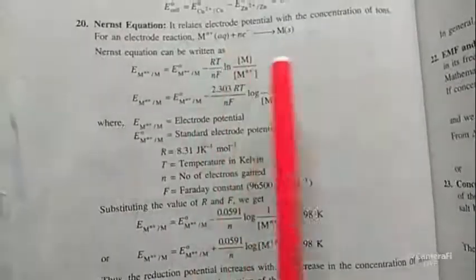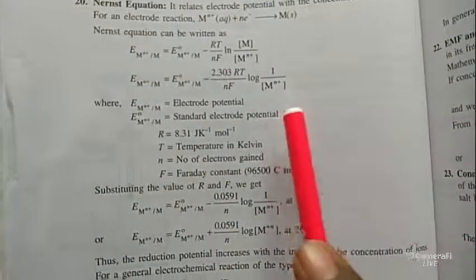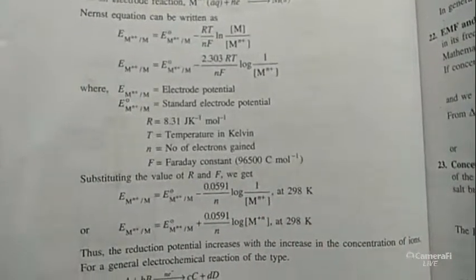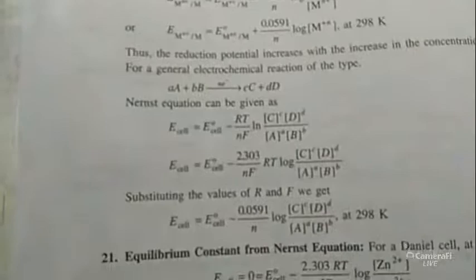Ultimately, this is the equation we get when we substitute the value of log. It comes to look like this. Then the electrode potential we have, and correspondingly substituting the values, we get these values. Ultimately we substitute the values of R and F and we get this as the value.